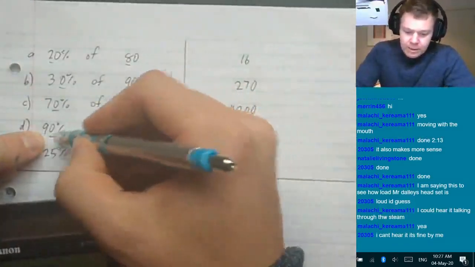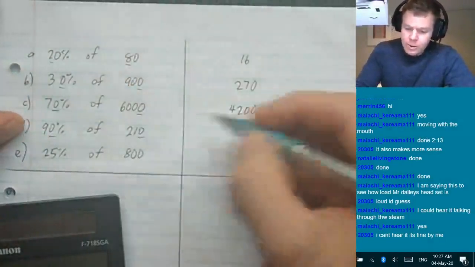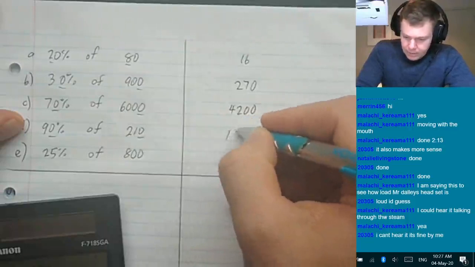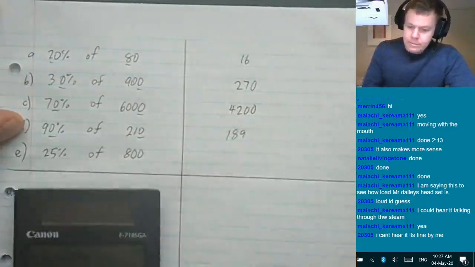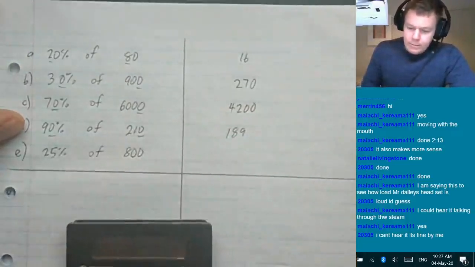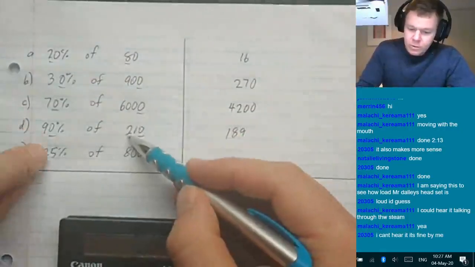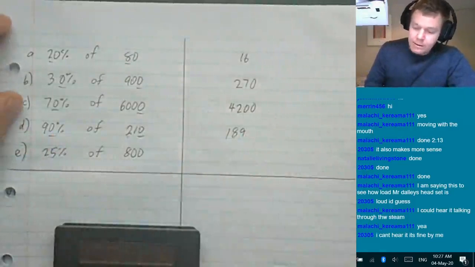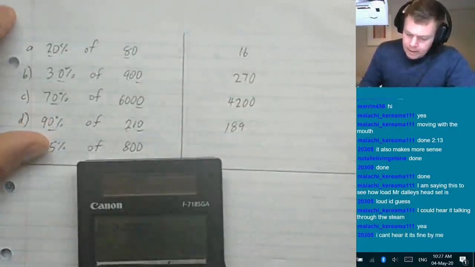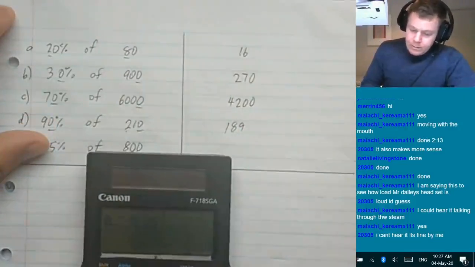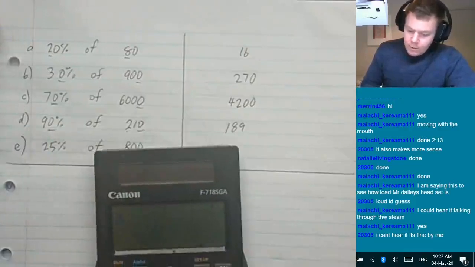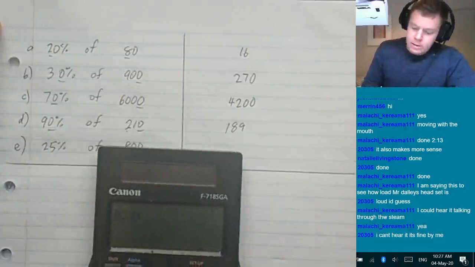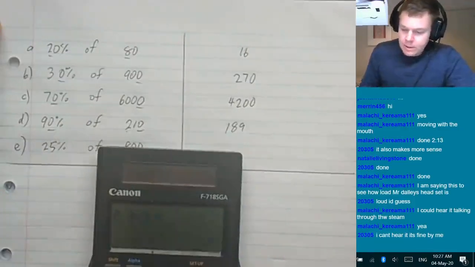Take a 0 off here, take a 0 off here. We're going to get 9 times 21, so 189. Yeah, 20 times 9 is 180. 1 times 9 is 9. So that's how I got that so quick. But yeah, 90% is 0.9 as a decimal, and multiply that by 210, 189.